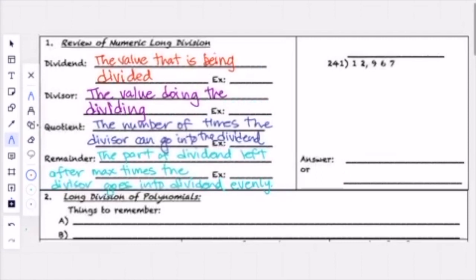All right, so let's take a moment and try this problem. This is a problem like you would have seen in 4th or 5th grade, and we're going to walk through it and make some observations that will carry over into polynomial long division. Okay, so if I'm thinking about dividing 12,967 by 241, the first thing we would want to know is what part of this number, 12,967, can 241 go into?